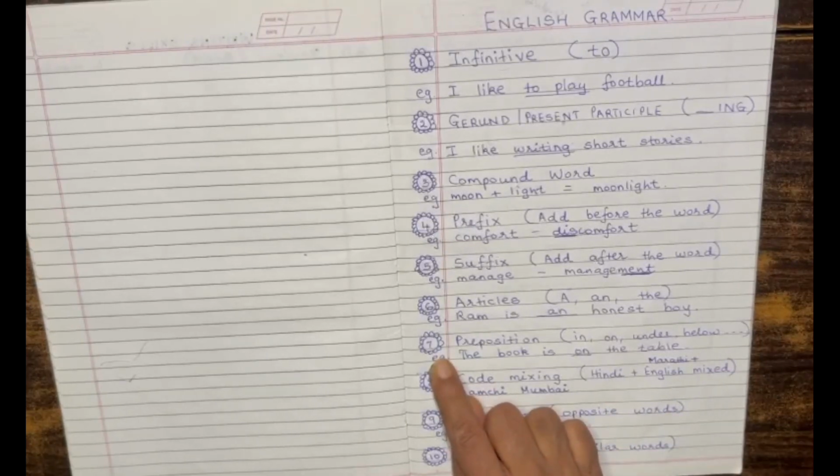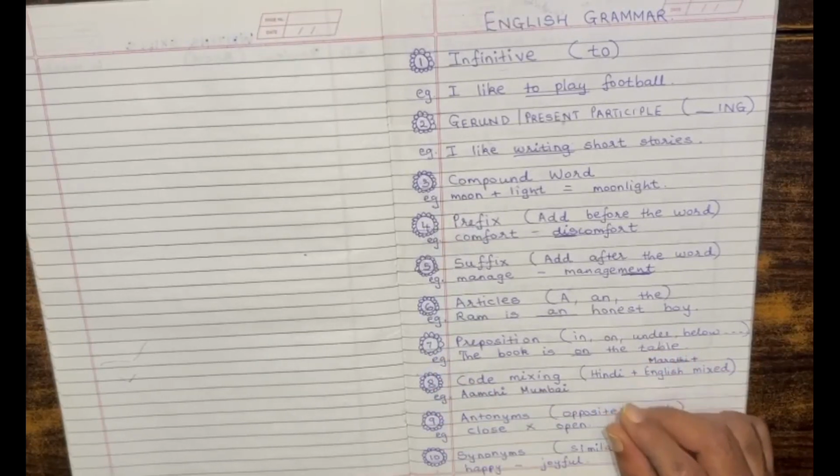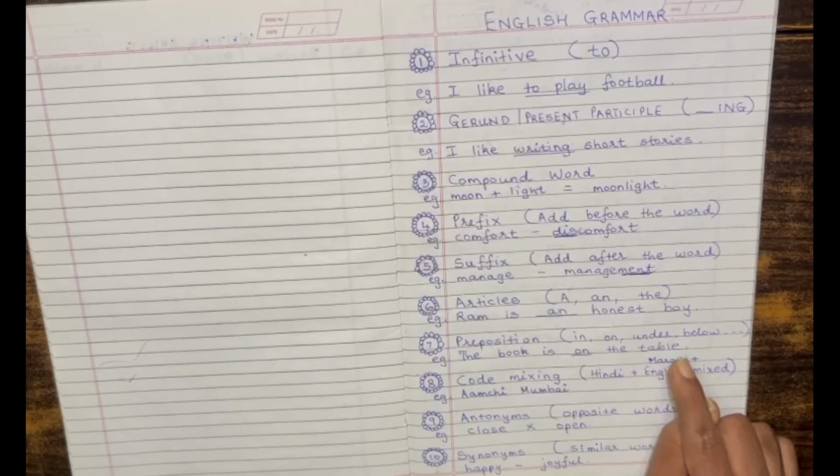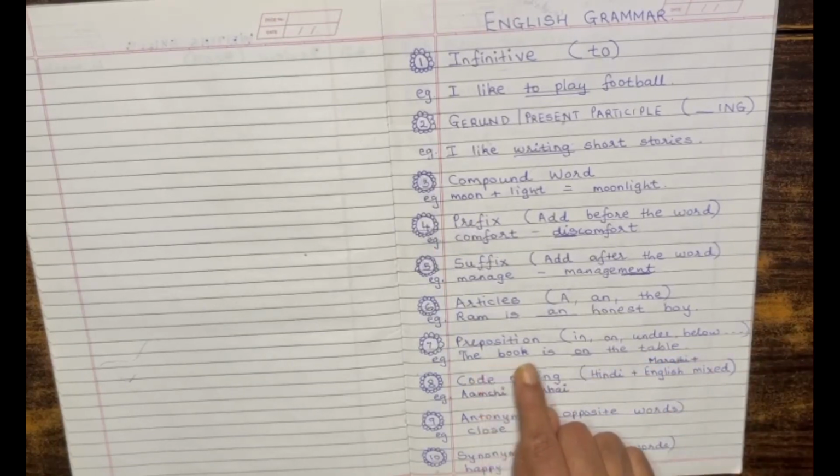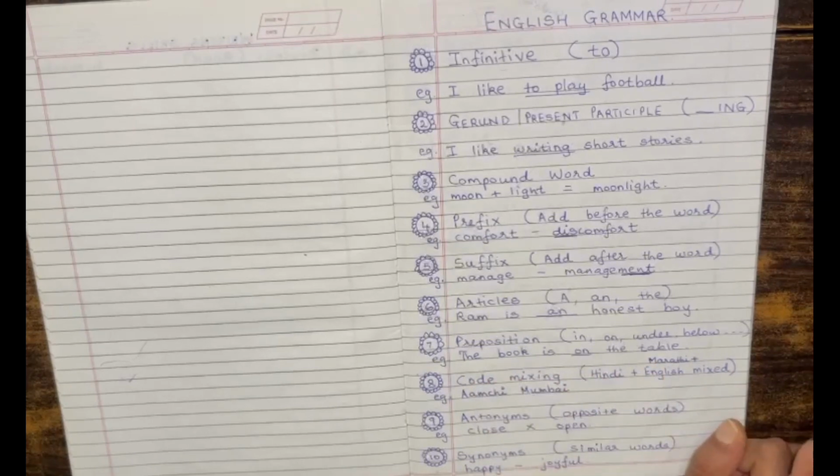Next, preposition. Now there are so many prepositions that define place, time and all. In, on, under, below, above. So use any of these to fill in the blanks with preposition.